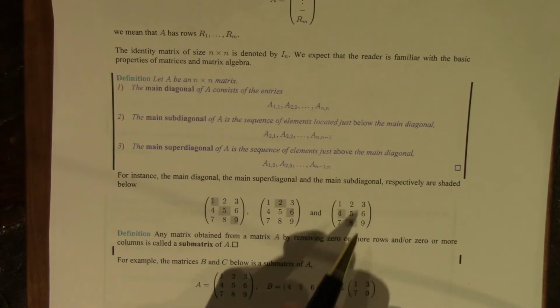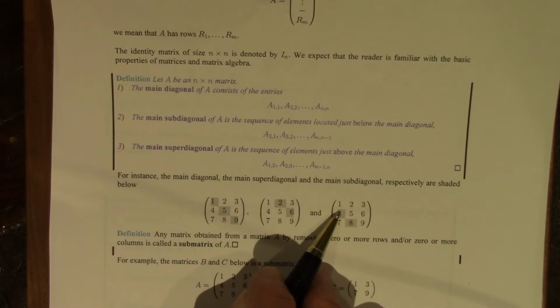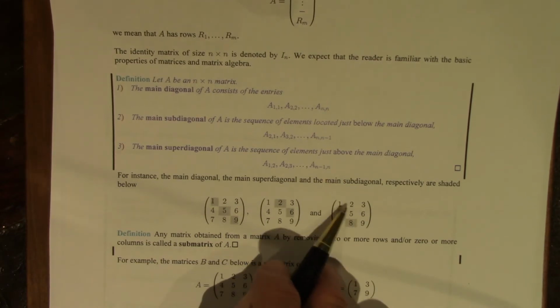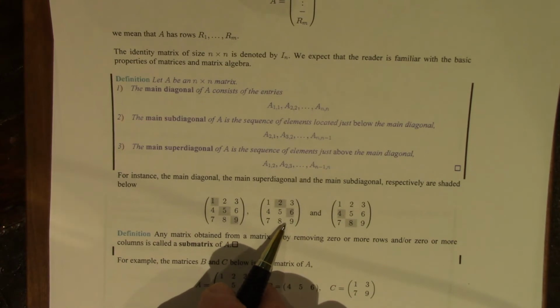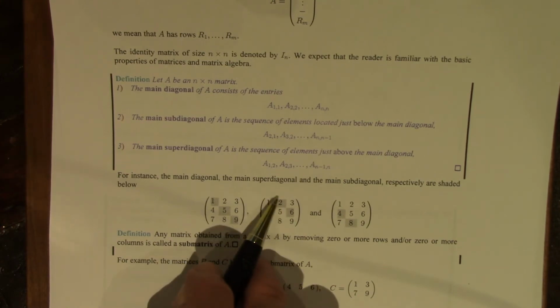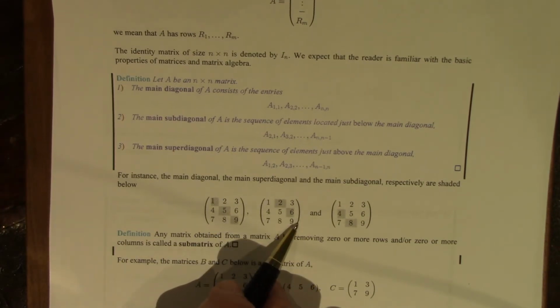The main subdiagonal looks like this. It's the entries just below the main diagonal. And the main superdiagonal looks like this. It's the two, in this case, two entries directly above the main diagonal.